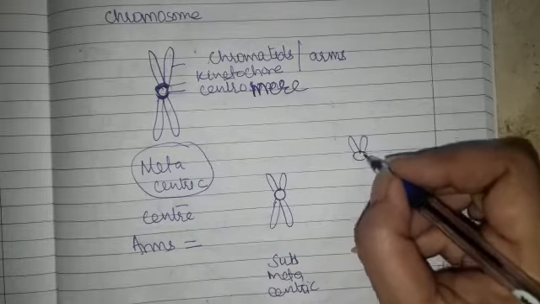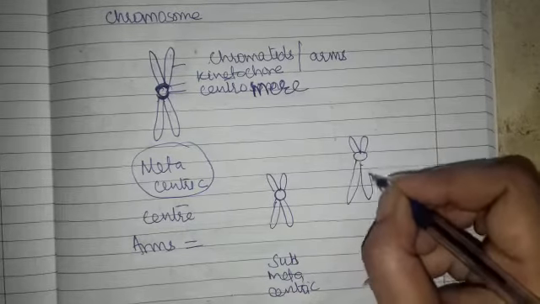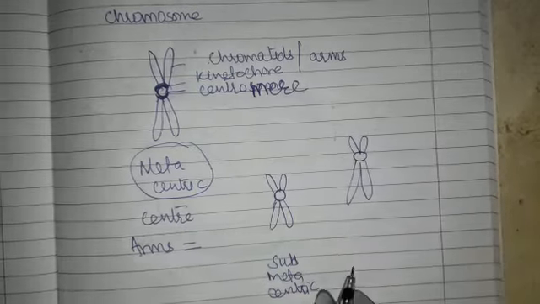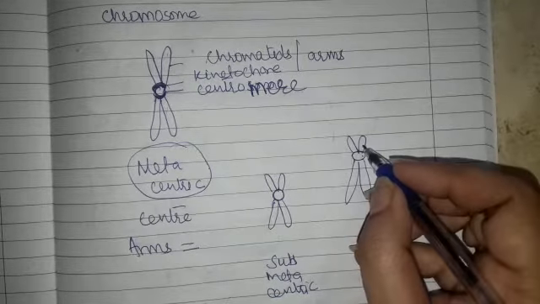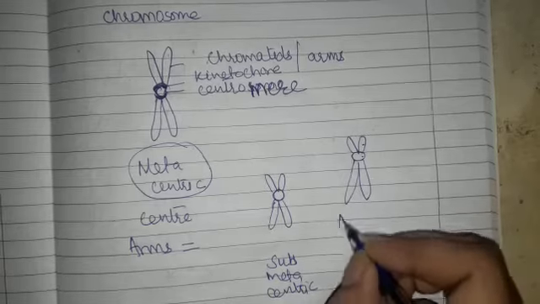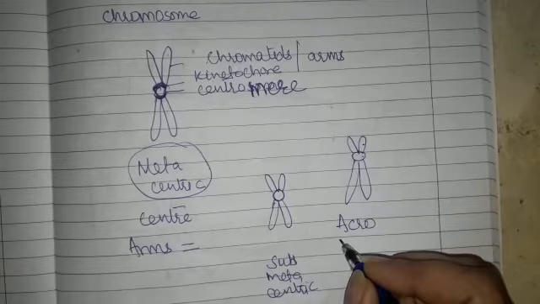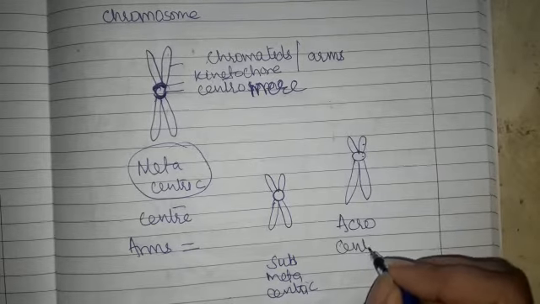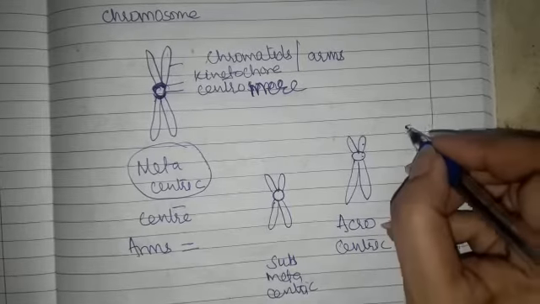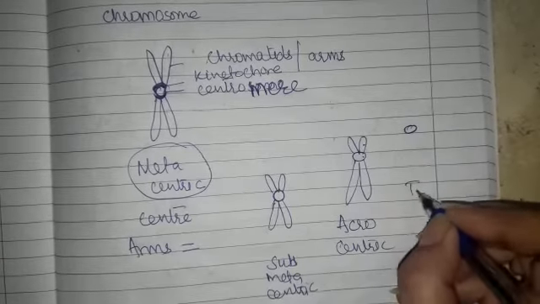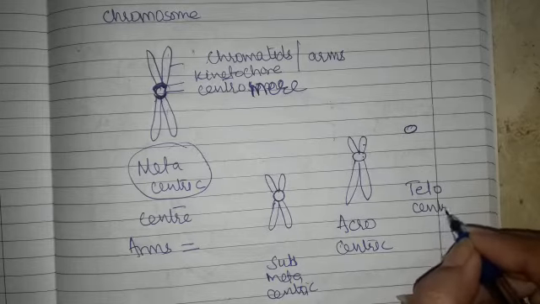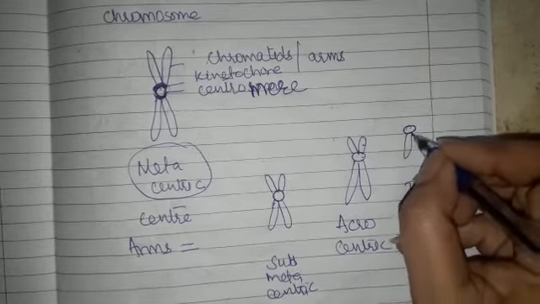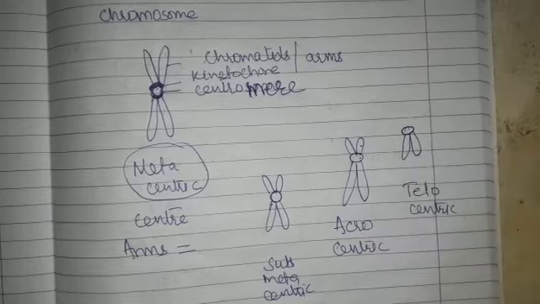Acrocentric, the centromere is not in center. In acrocentric, the centromere is near the end and the two arms are highly unequal. This is acrocentric chromosome. And the telocentric, where the centromere is present at the end and the arms are located only on one side.